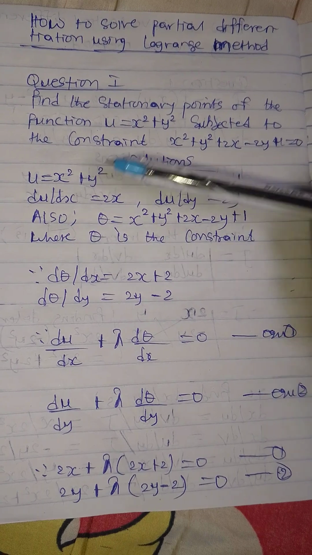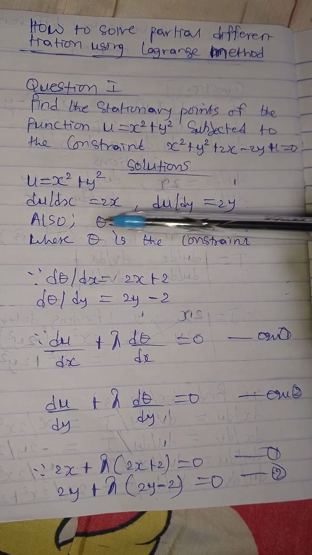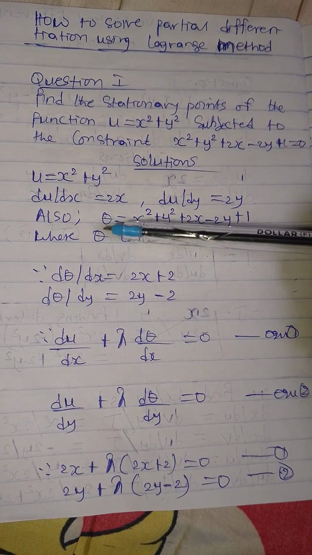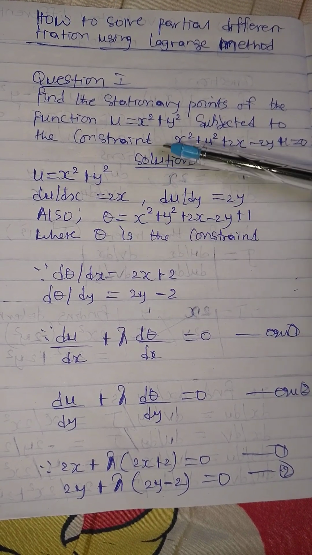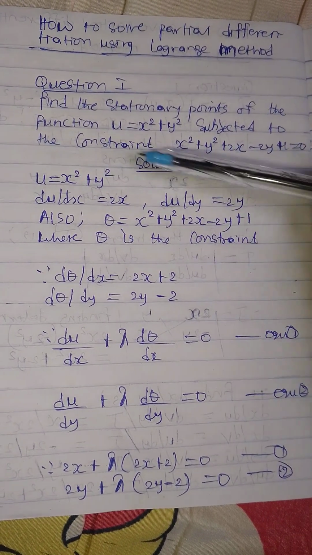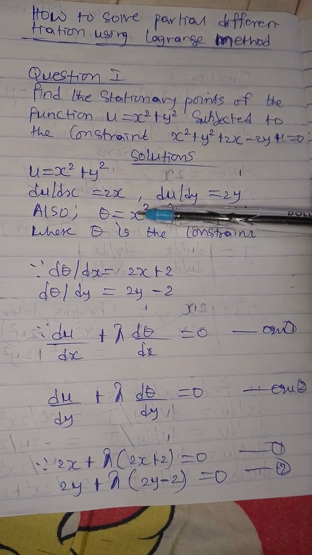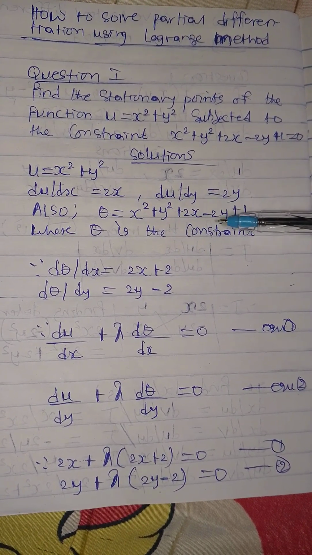So after doing that, we have to do the same thing in the constraint. Okay. Now we have that theta is the constraint. Since it is subject to the constraint, that is theta, it means that theta will be equal to what? x squared plus y squared plus 2x minus 2y plus 1.